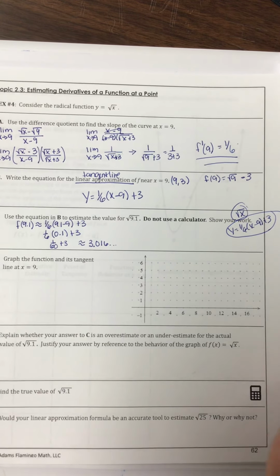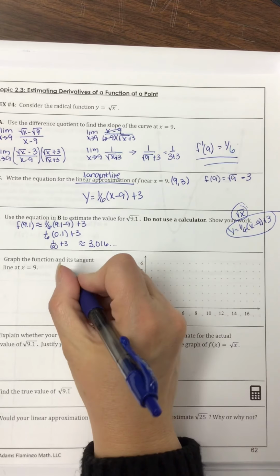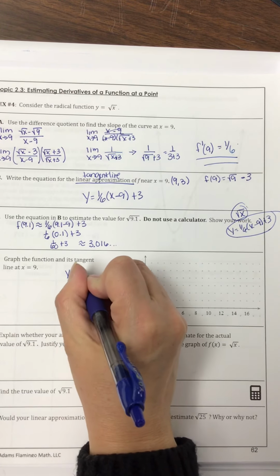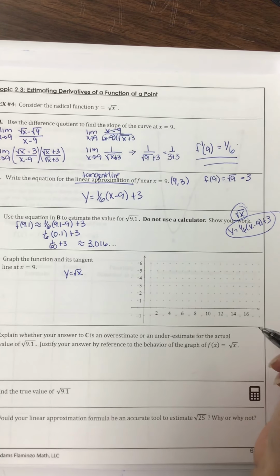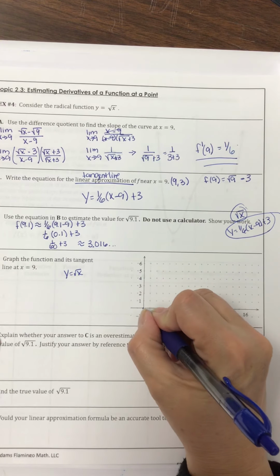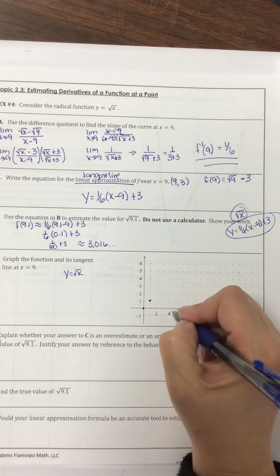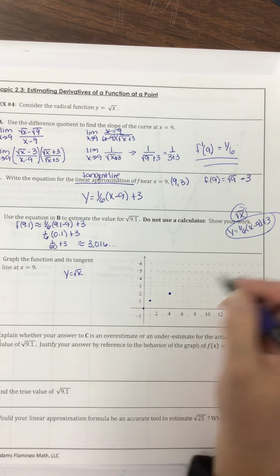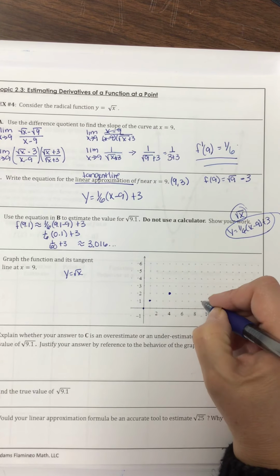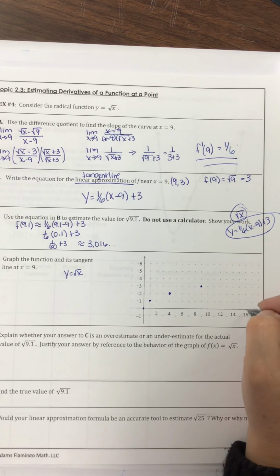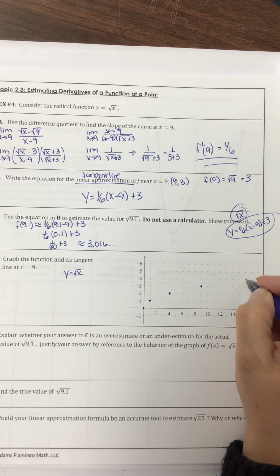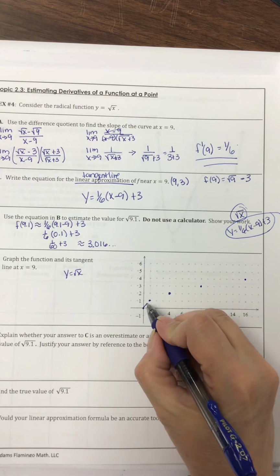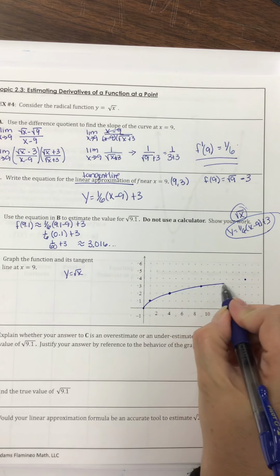Well, the original function is y equals the square root of x, yes? Square root of 0 is 0. Square root of 1 is 1. Square root of 4 is 2. Square root of 9 is 3. Square root of 16 is 4. And it's going to be this nice, smooth curve.